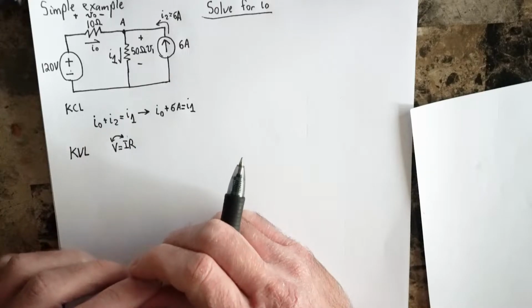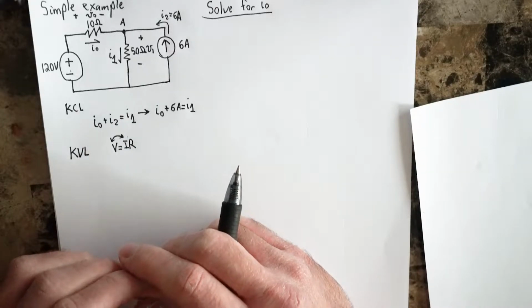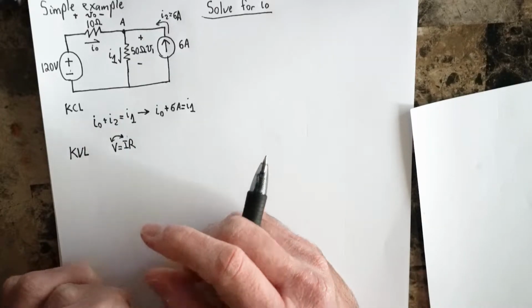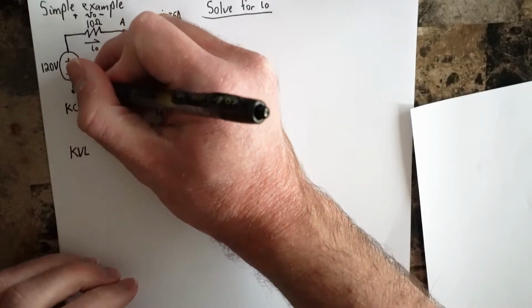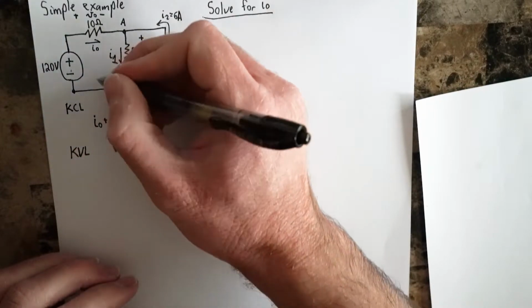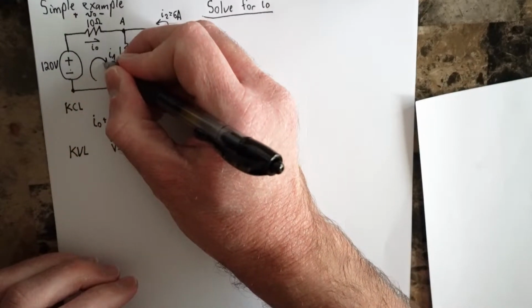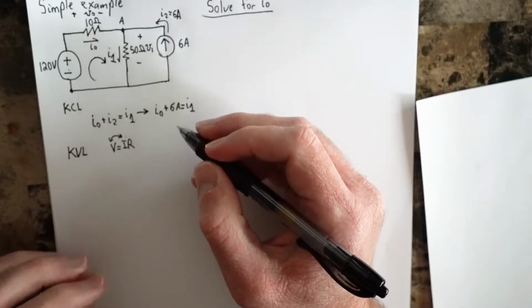So this will be our way to get the one more equation we need to solve this. So we'll use KVL, and like I said, I like to start here at the voltage source, and then I'll loop around in a clockwise direction.